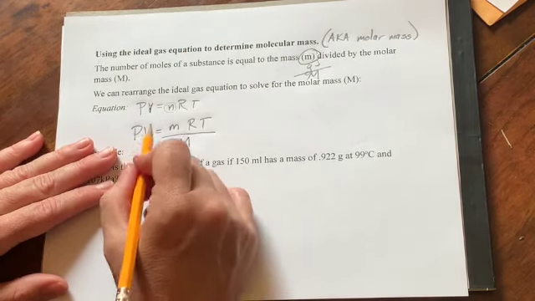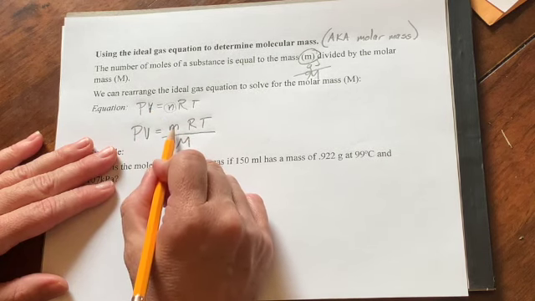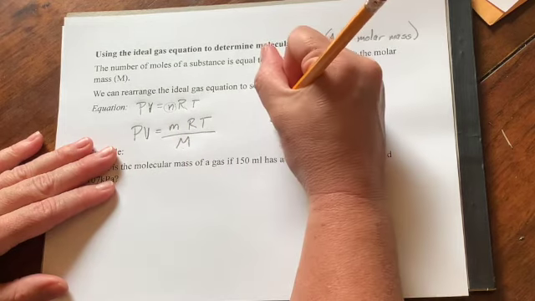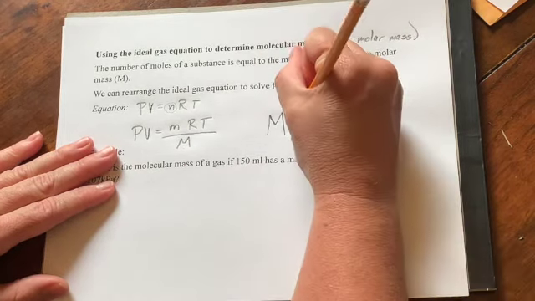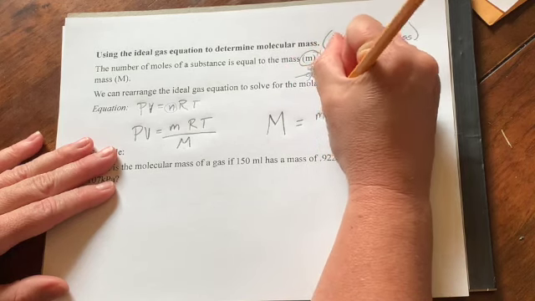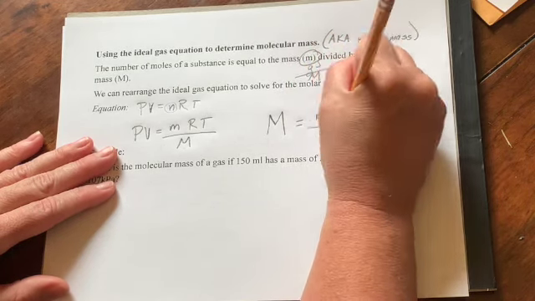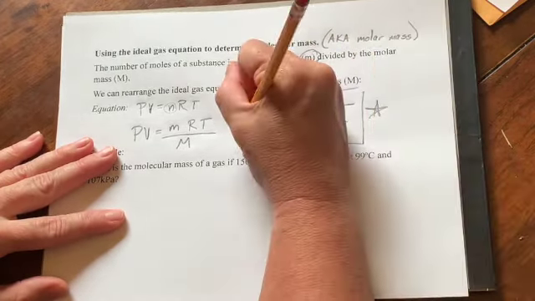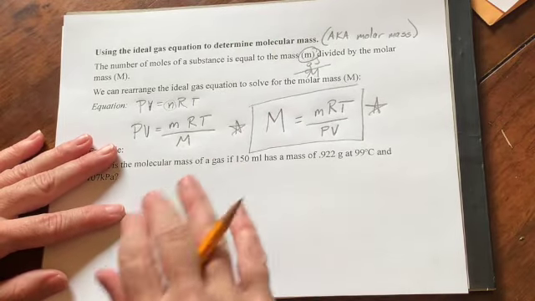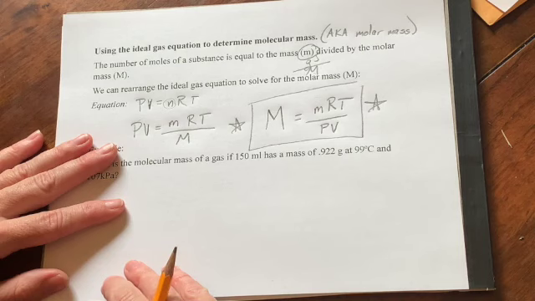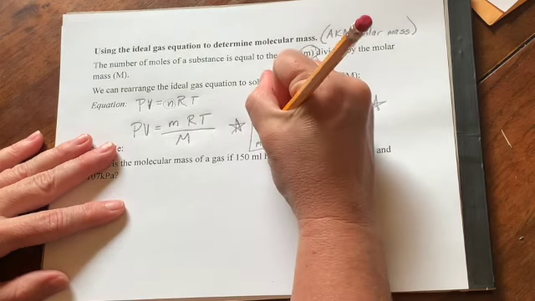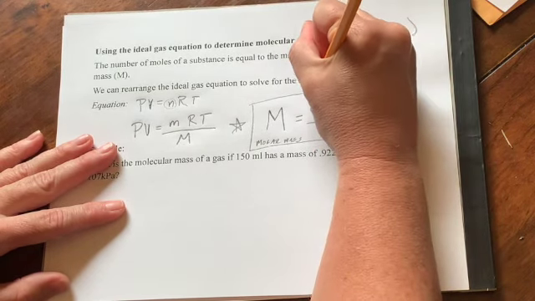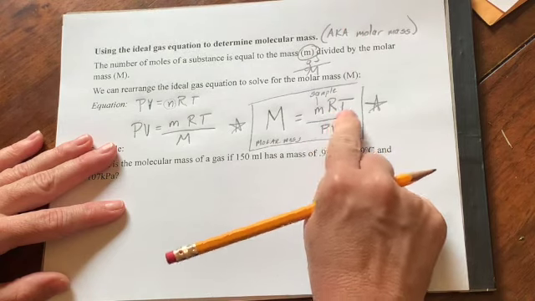So this is how we play around with the ideal gas equation to involve a specific mass and the molar mass. I'm going to rewrite this to give us this equation: capital M, which is molar mass, is equal to the sample mass times RT over PV. This is one you want to star because this is what you're going to be using in these calculations. We'll also do a lab that's very similar to this. So again, capital M, molar mass, is equal to your sample mass, that little m, times RT over PV.